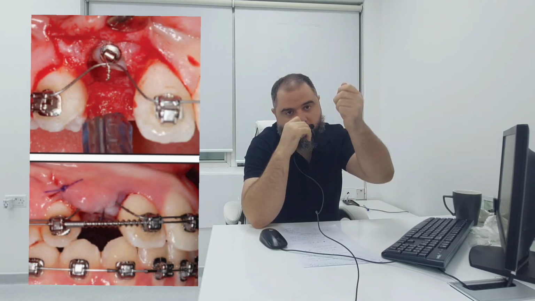So she was asking me, can you pull the canine as much as possible? So I was pulling the canine with a power chain, but she said, Doctor, stretch it as much as you can so it will come out faster.